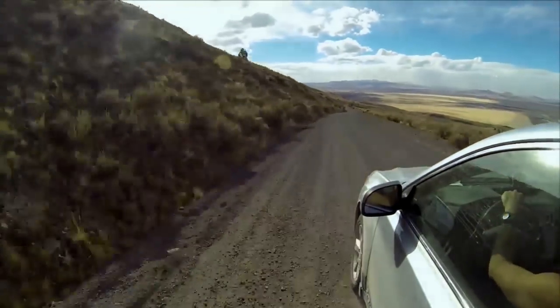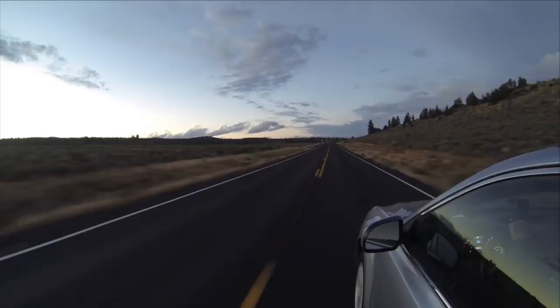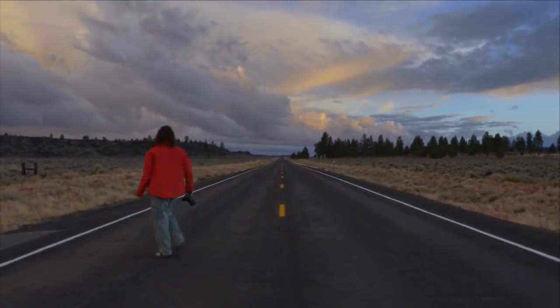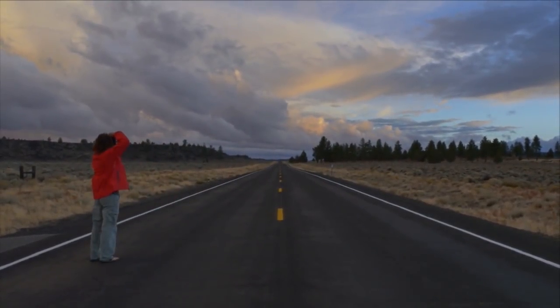Matt has to speed off to the city to catch a flight, but luckily, I'm able to take the long way home. I'm in no rush, which is great, because sometimes you get some of your best images when you thought you were done shooting.